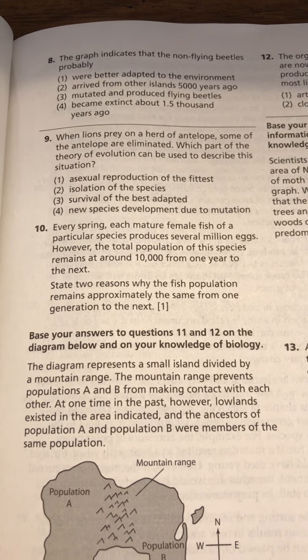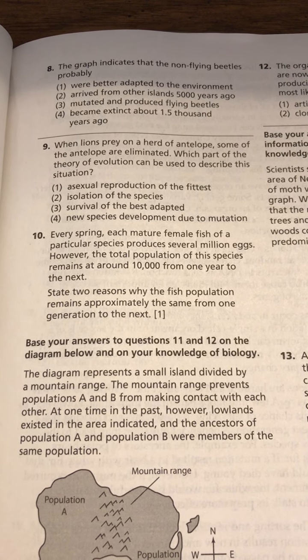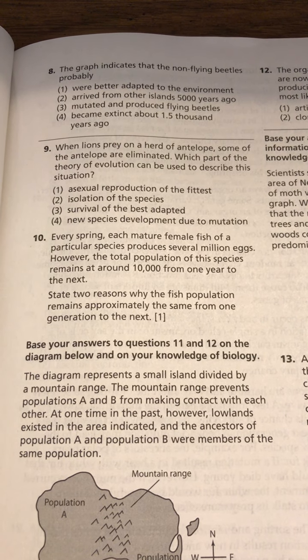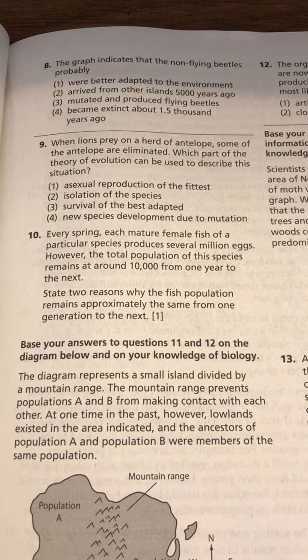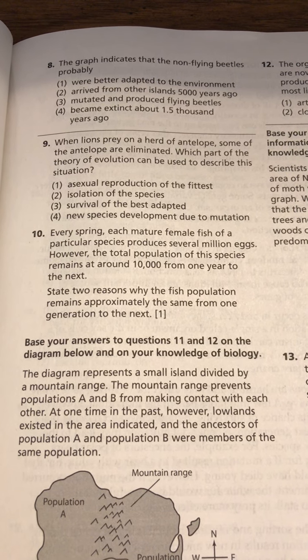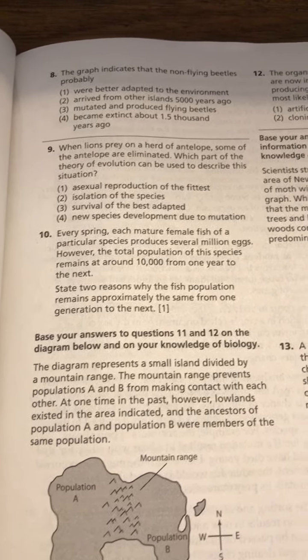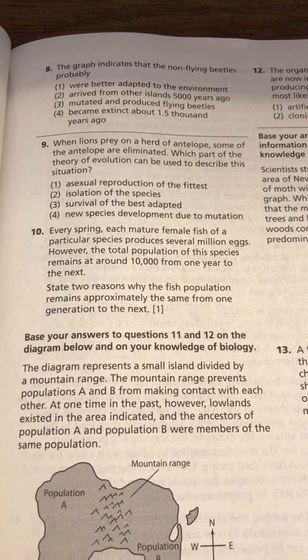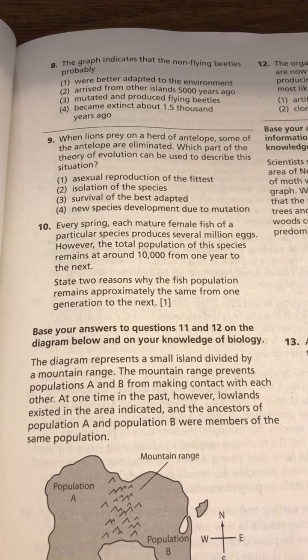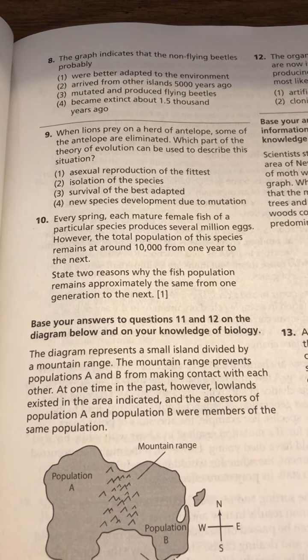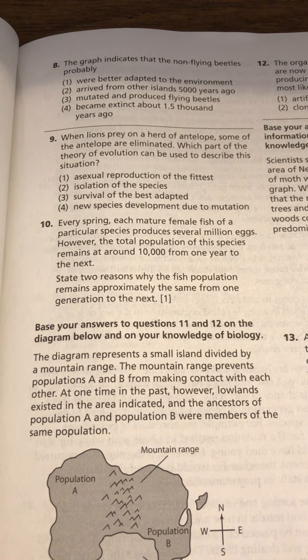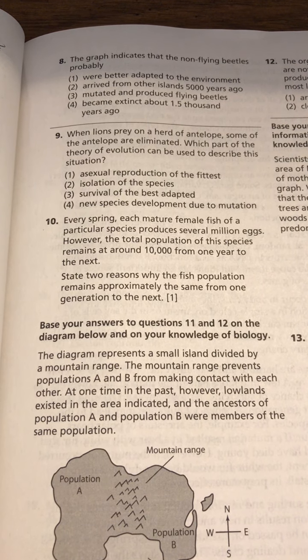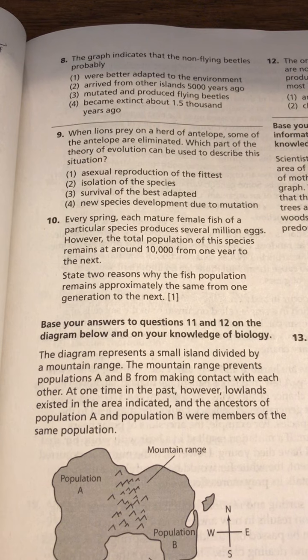Number 9. When lions prey on a herd of antelope, some of the antelope are eliminated. Which part of the theory of evolution can be used to describe this situation? 1. Asexual reproduction of the fittest. 2. Isolation of the species. 3. Survival of the best adapted. Or 4. New species development due to mutation.